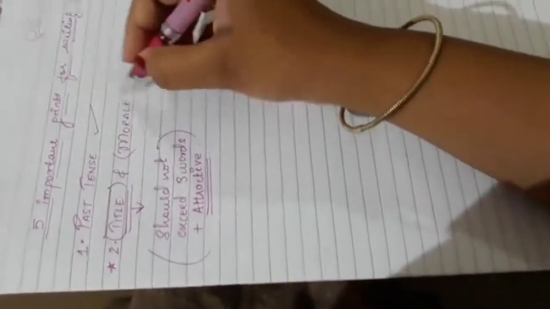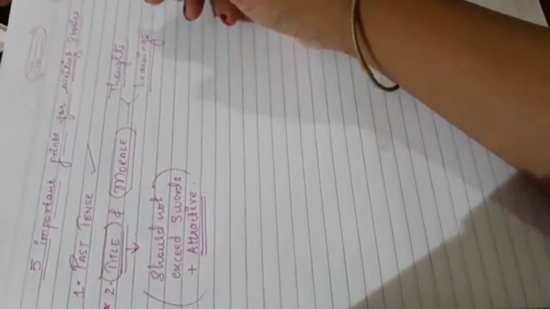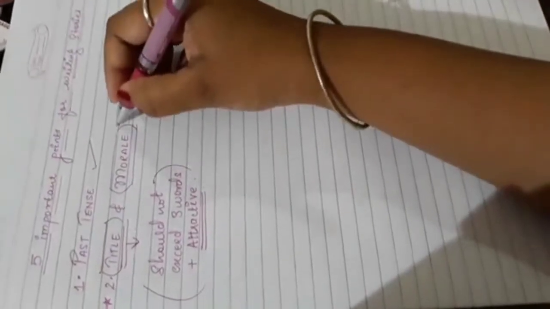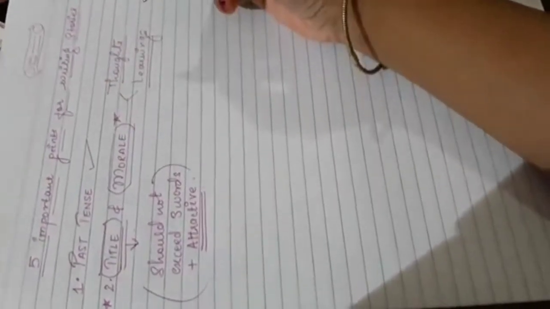The second part of the second point is moral. Moral includes your thoughts, your learning skills, whatever you are learning and whatever your thinking and thoughts are, which you want to show in the story. So it is also very much important, that is the moral.